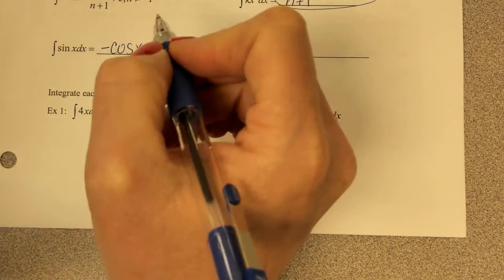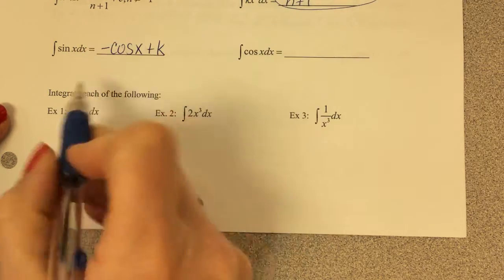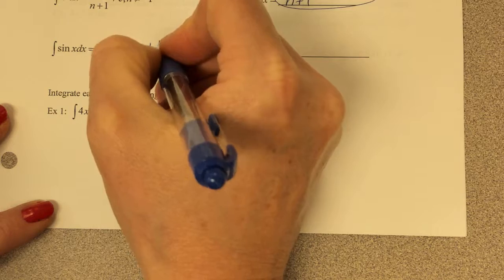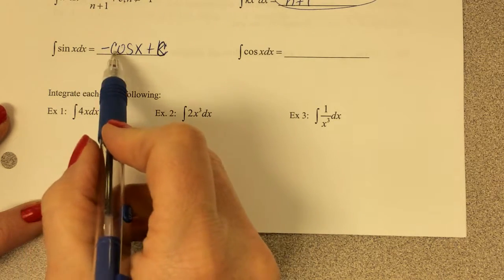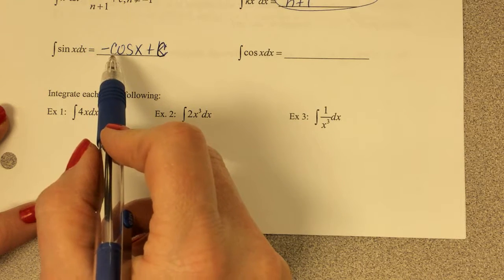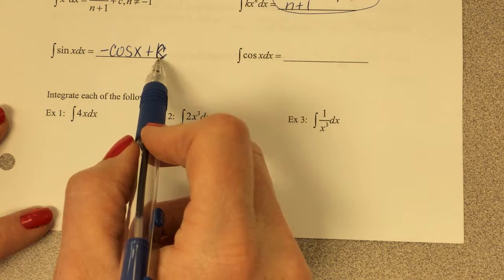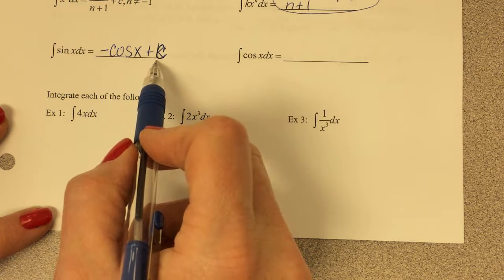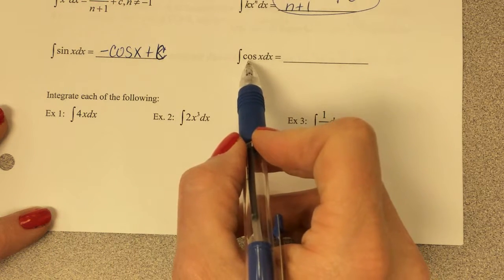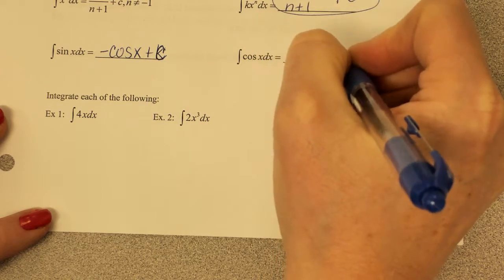I mean, the 1 makes it kind of easier to understand, but it could be any constant, couldn't it? So we could say, oops, c, not k. So negative cosine x plus c, that would be our integral. But he's right, 1 minus cosine x would also have that derivative, but that would just mean that our c is 1, okay? Then what would have a derivative of cosine? How do we get cosine? If we take the derivative of sine, right? So this is sine x plus c.